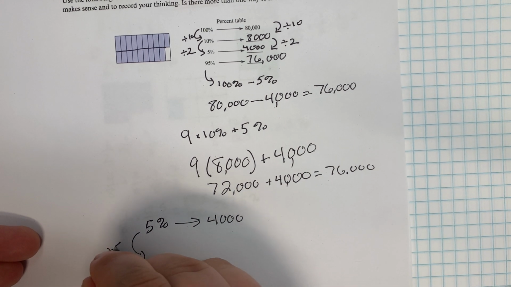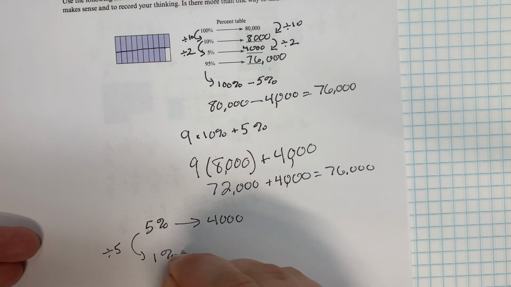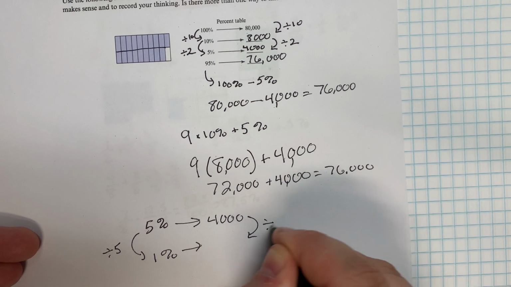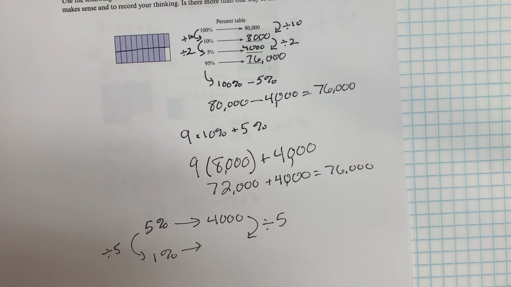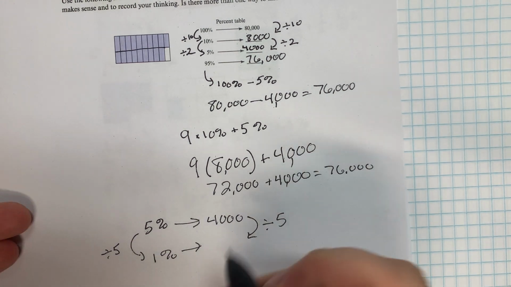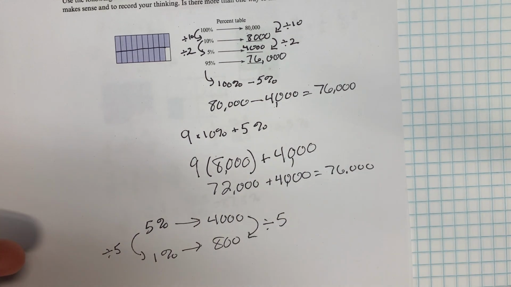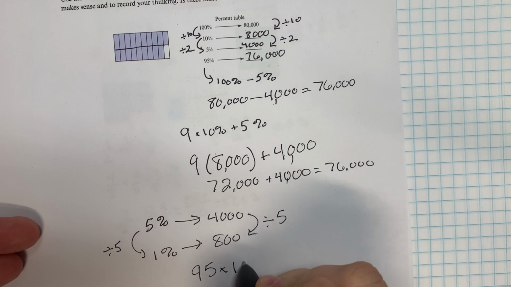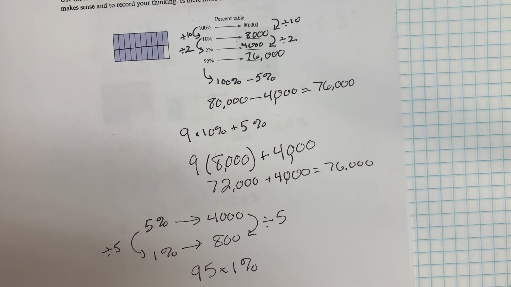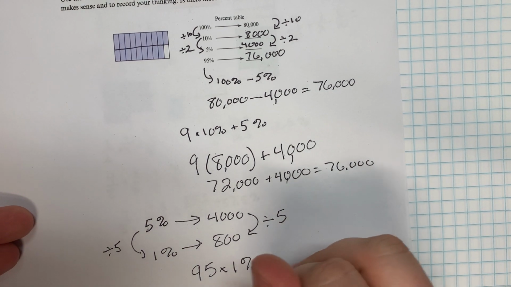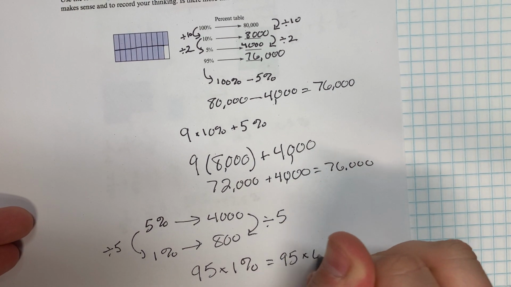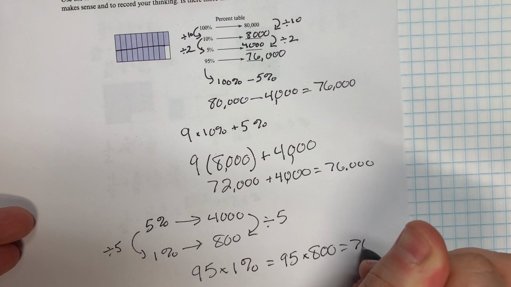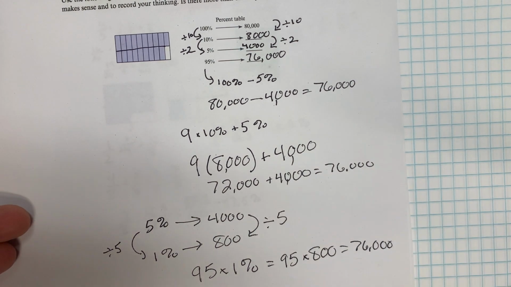We can divide that by 5 and get 1%. So we have 4,000 divided by 5. We get 800. And so we have 95 times our 1%. 95 times 800. We get 76,000.